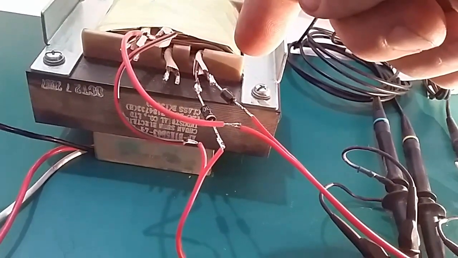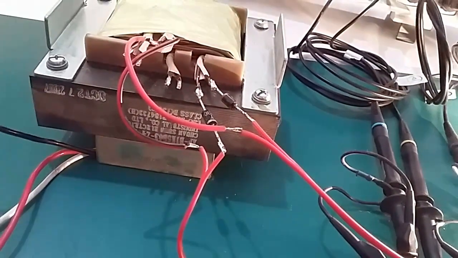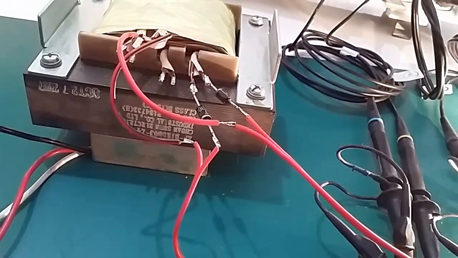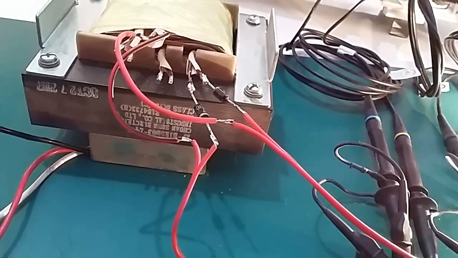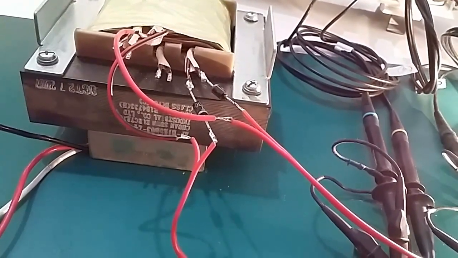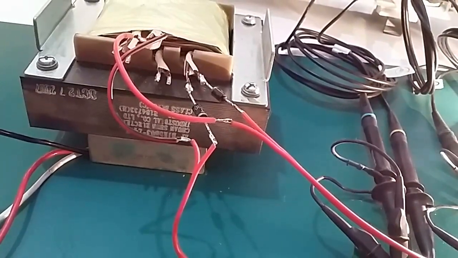Now I just want to say, every time I hear the term bifilar, I always try to think of a bifilar coil as two separate coils. That's how I think of it, and that's how I reference it. So when I'm talking about the coils, please understand that that's what I mean by bifilar.